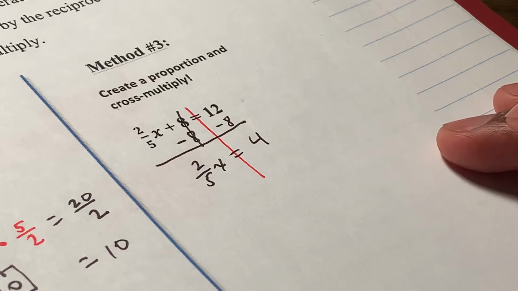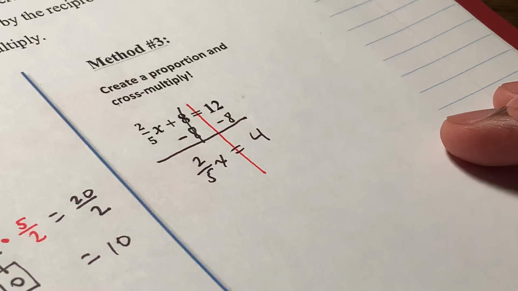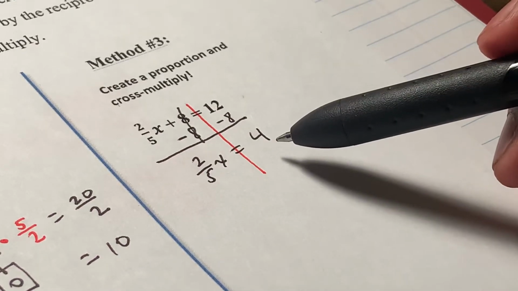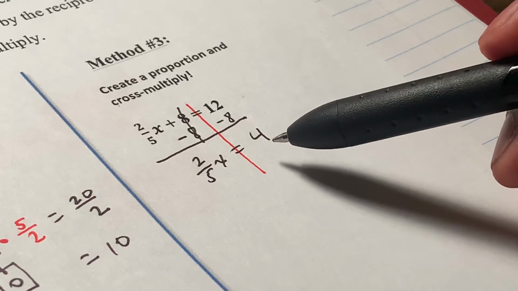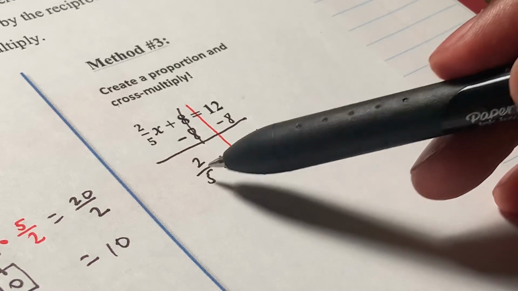Now, how do we create a proportion? Well, ladies and gentlemen, a proportion is something that's very simple. It's basically a ratio that equals another ratio. And ratios can be written in fraction form. So all we need is to have a fraction on the left and a fraction on the right. That's all we need. And we also need to do something with this variable because it's just kind of sitting in the middle beside the fraction.